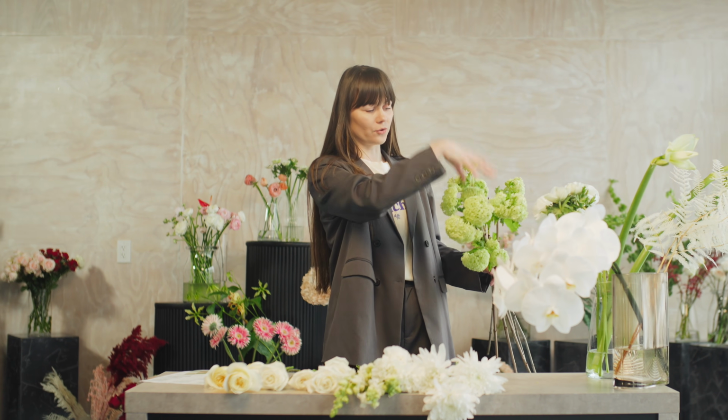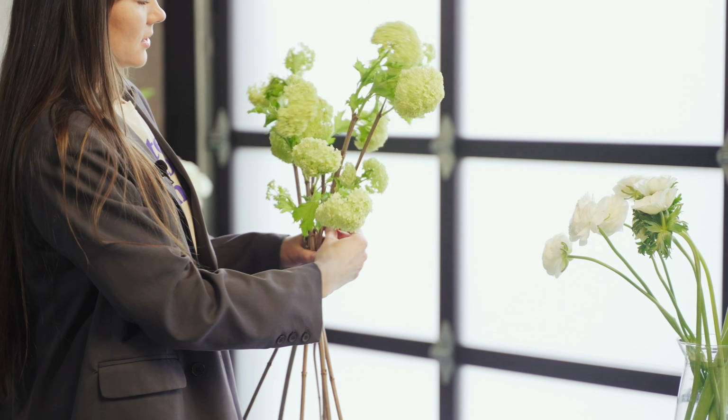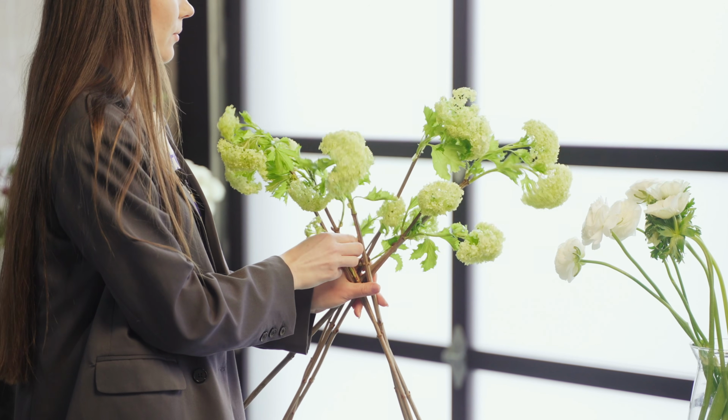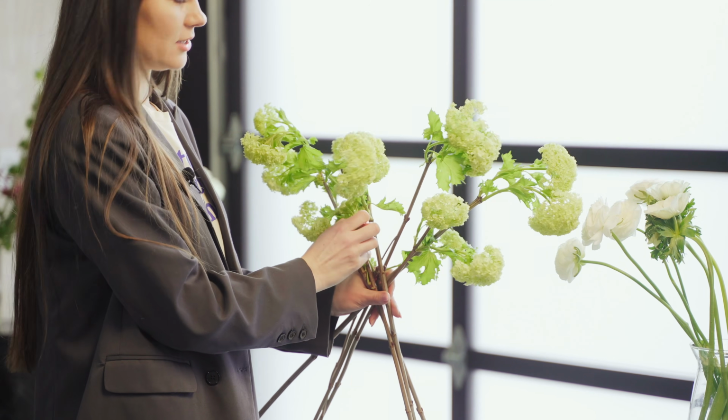So we're going to get started with the greenery, and what I like to teach is you want to create a chicken wire effect within your greenery first. That is the most important concept because that is where you'll be sticking in the rest of the flowers, similar to a vase arrangement.